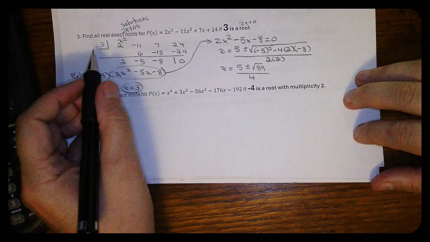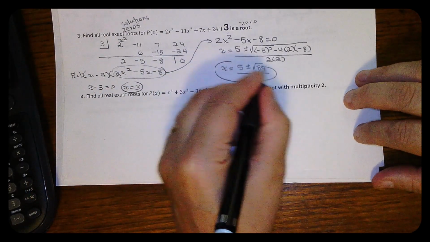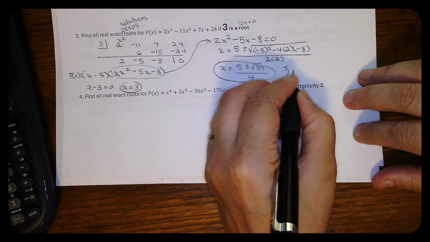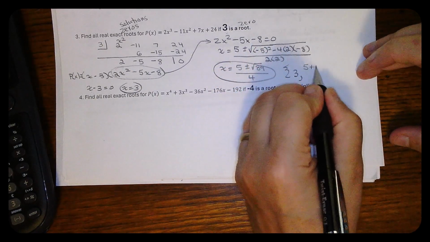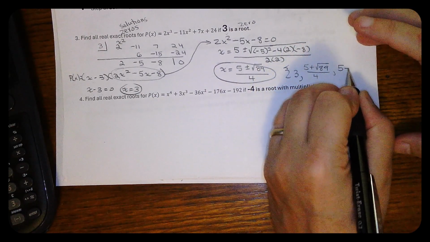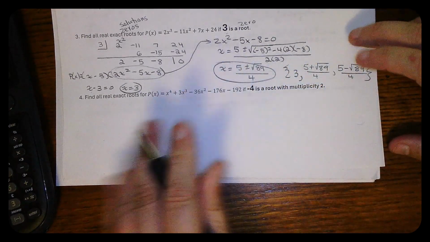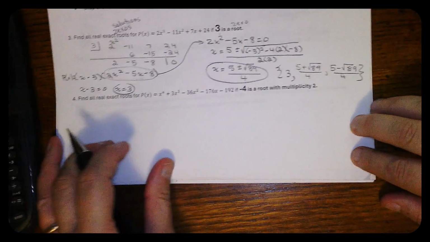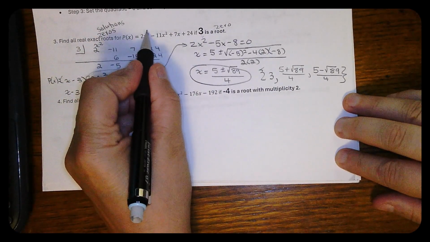So again, what we've just done, we found all the real exact roots. So here are my roots. We got a real rational root of 3. We have 5 plus the square root of 89 all over 4. And we have 5 minus the square root of 89 all over 4. And we want to leave it exact. And it might as well be a good time to tell you that, see, the degree of that polynomial is 3.